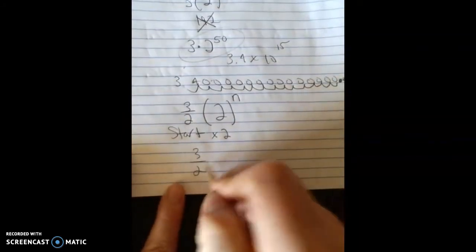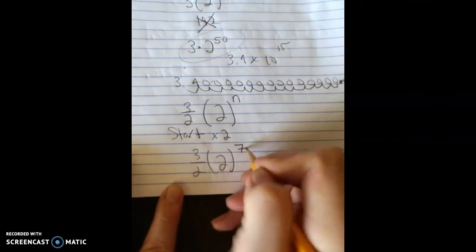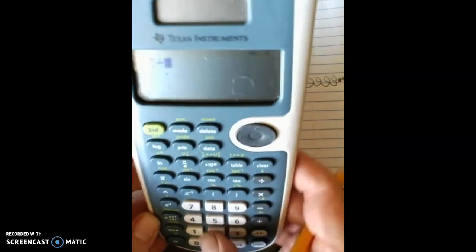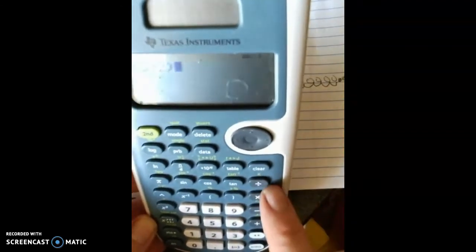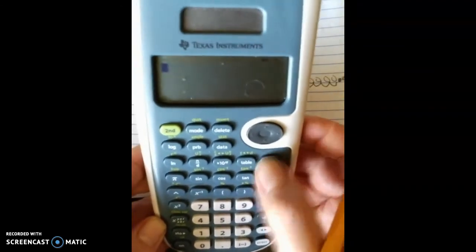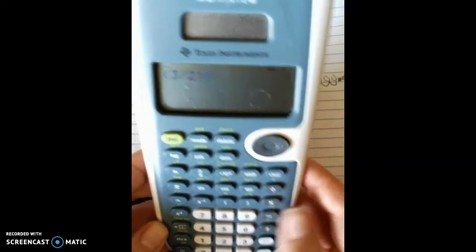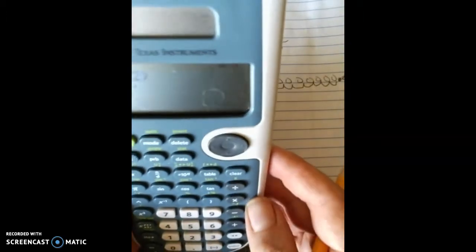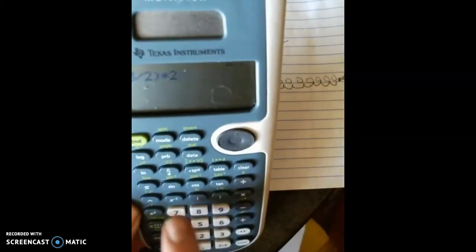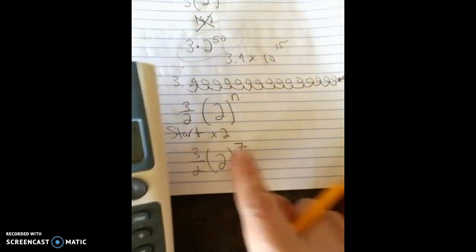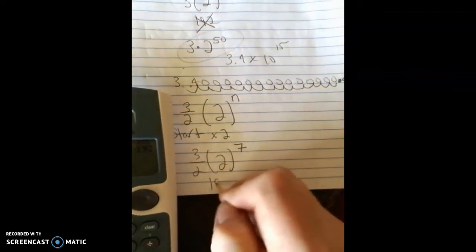I have 3 halves times 2, and again, I'm looking for that 7th term. So on my calculator, I'm going to use parentheses for my fraction, 3 halves in parentheses, and I just use division. You could use the fraction key as well. So you could go 3, fraction key, over 2. Either way is fine. And then times 2, exponent key to what, the 7th power? And notice that formula still gives me 192, which is the same.